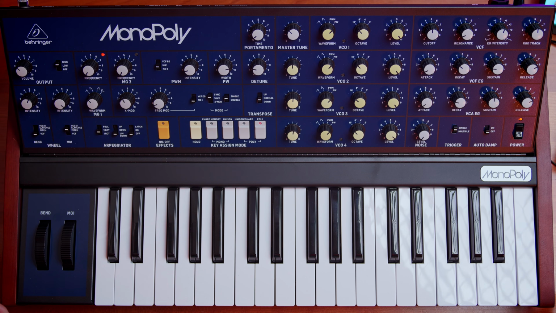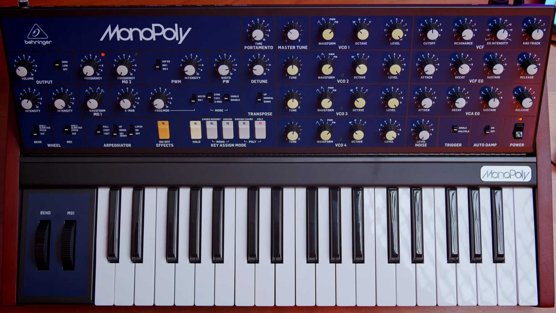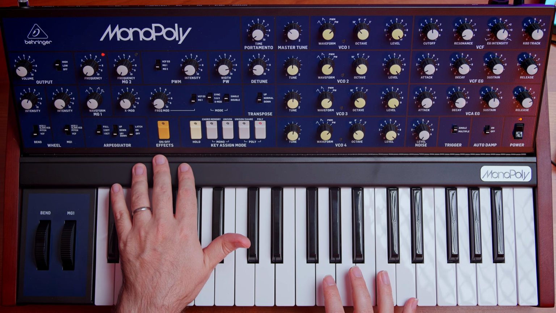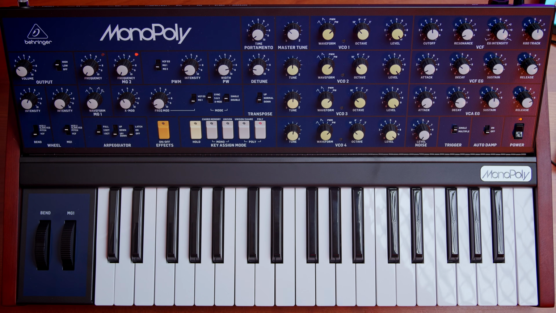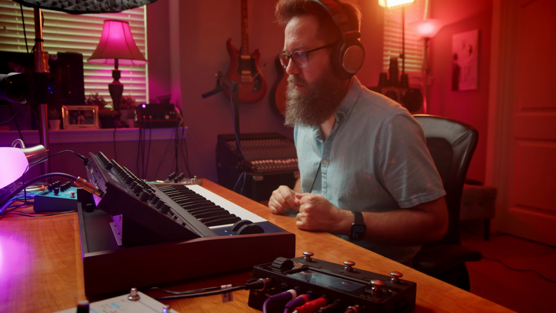So I have a Behringer MonoPoly synthesizer in front of me. It is an analog recreation of an 80s classic, which also means it's very limited. It doesn't have any effects in the traditional sense, like reverb or delay. It does have modulation effects, hence the effects on-off, but you just get a dry signal essentially. Because we're talking about ambient music, you definitely want some dreamy effects being applied to things.